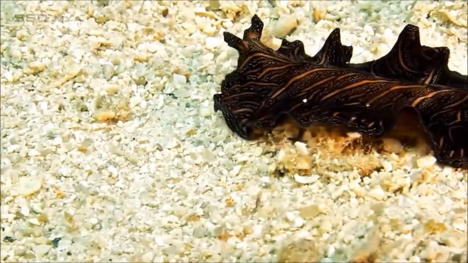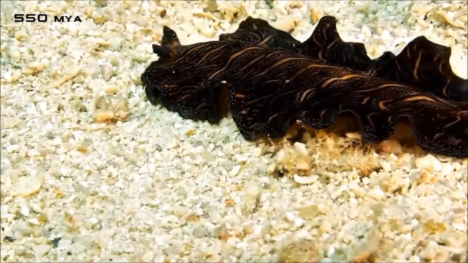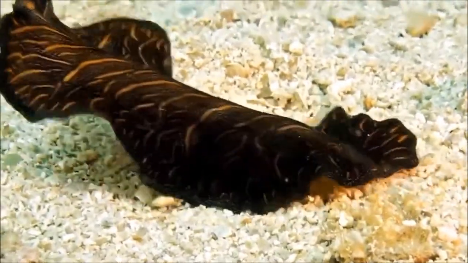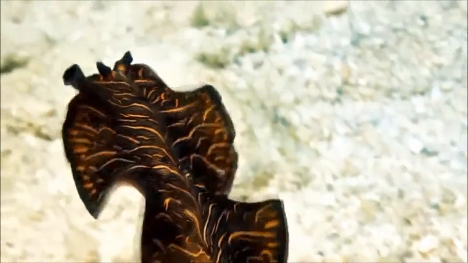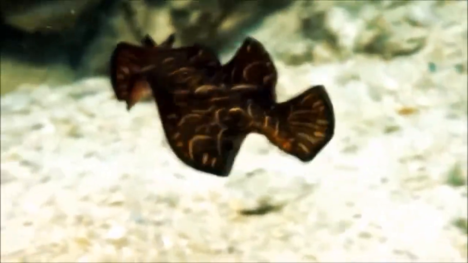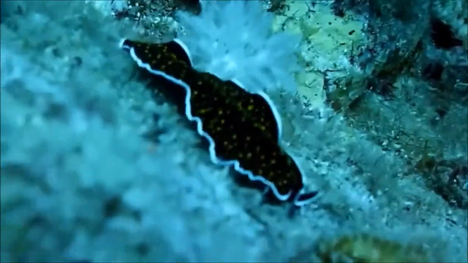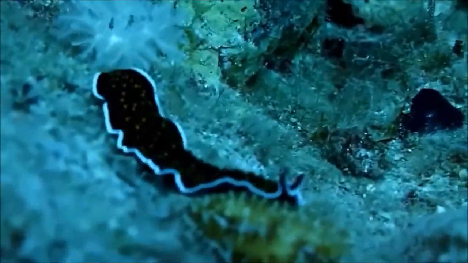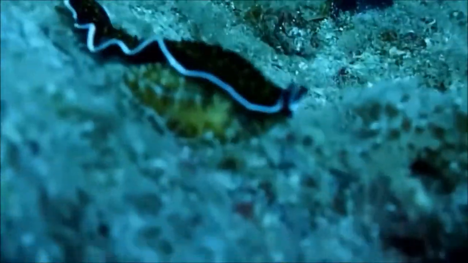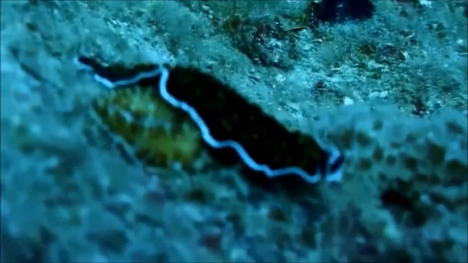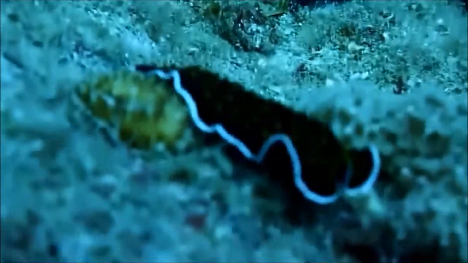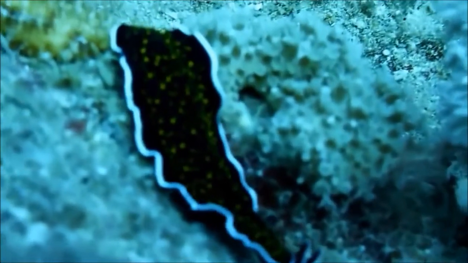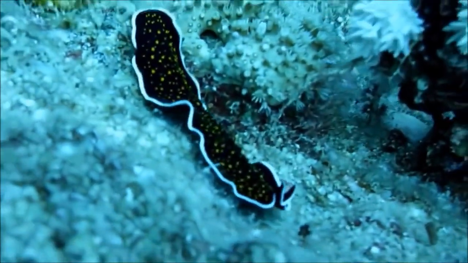In flatworms, a new bilateral body plan first appeared. It evolved a head, 2 eyes, and a brain.